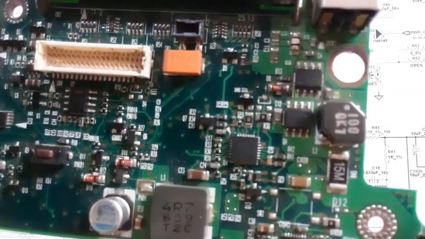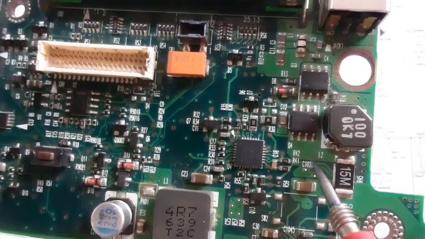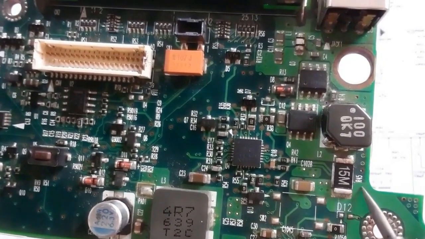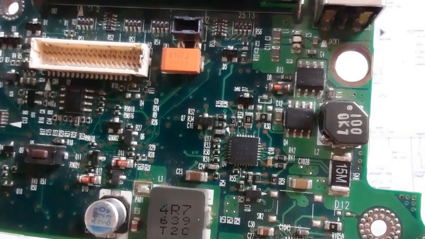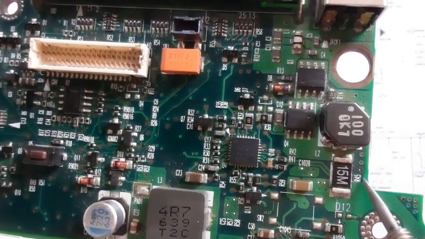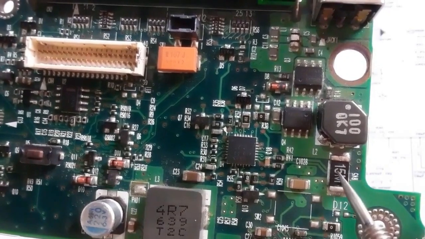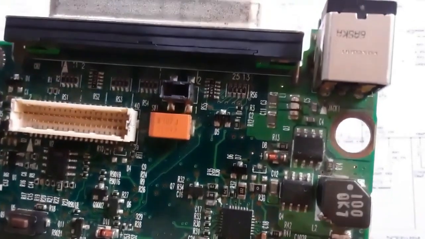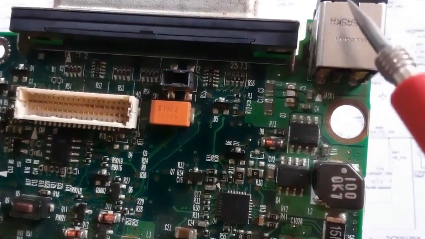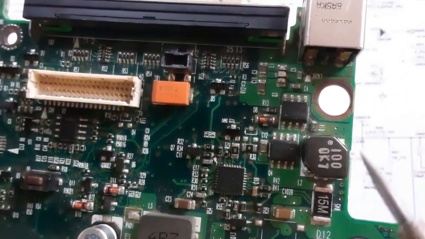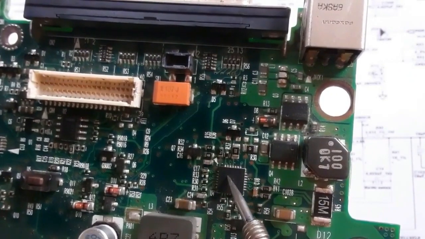So let's check these components in the motherboard. As you can see, this is L2, the inductor. This is the R45 resistor, the current sense resistor. These 2 components are next to each other, the same as in the schematic. As you can see, we always have the power jack, and the power components are gathered in the same place on the motherboard.